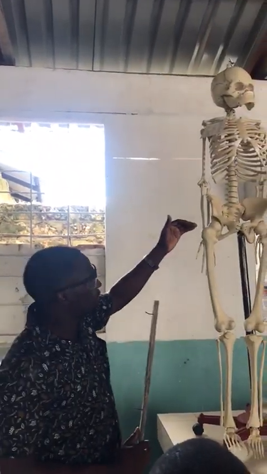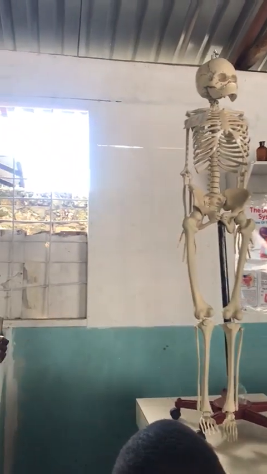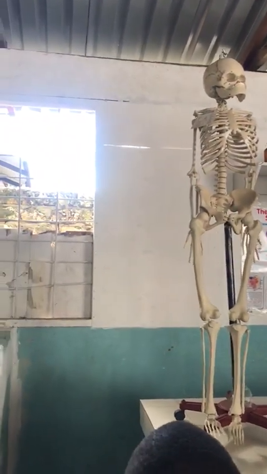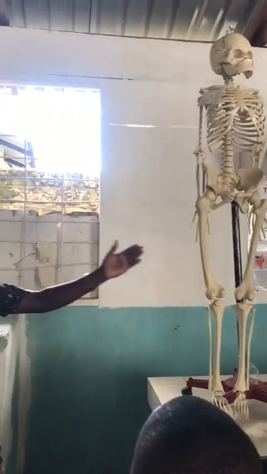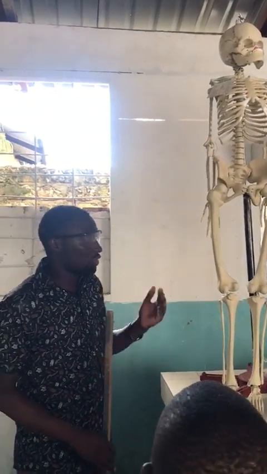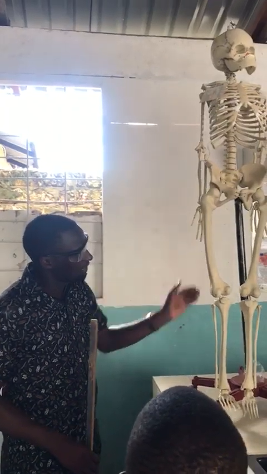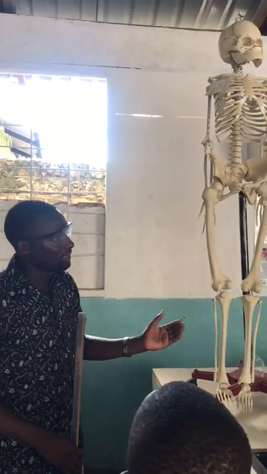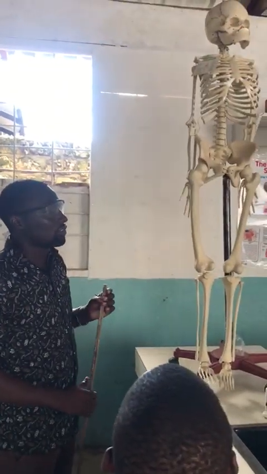Then we come to this one, the leg bone. What is the work of the leg bone? Who can try? So this leg bone assists us to move from one place to another, or in short, it helps us to walk. You cannot walk if you don't have this leg bone. Is it okay? Yes. I think those are the functions of these.